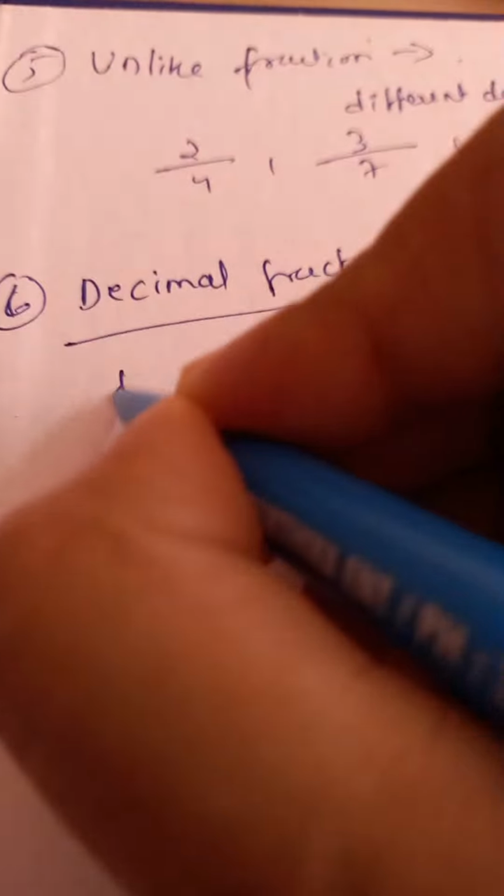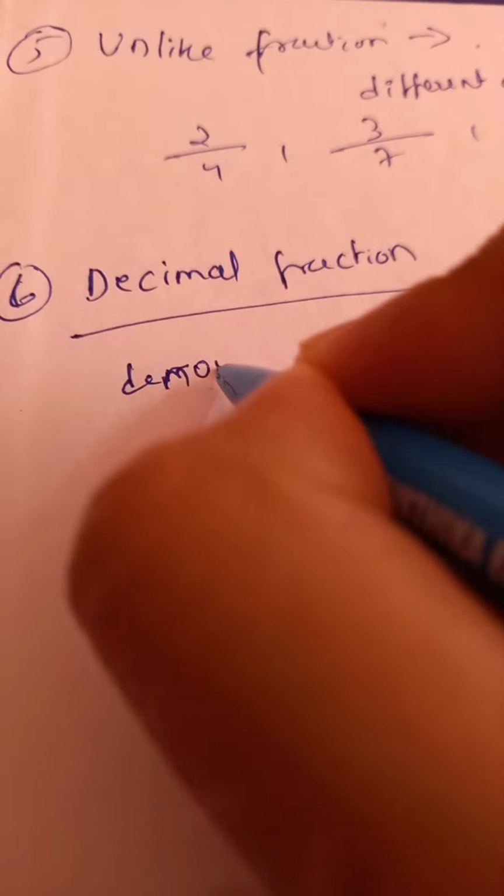Now some different types of fractions are also available, like decimal fraction. We can take it as number 6. What is a decimal fraction? A decimal fraction is a fraction whose denominator is any of the numbers like 10, 100, 1000, etc. Denominators, I am saying.